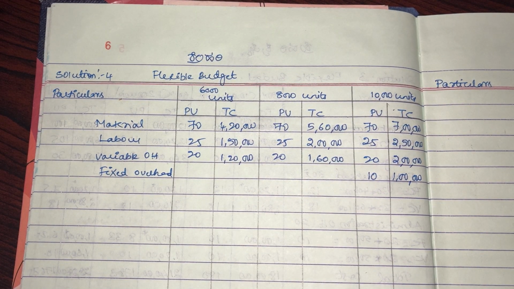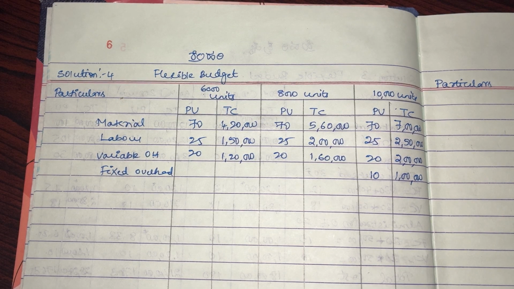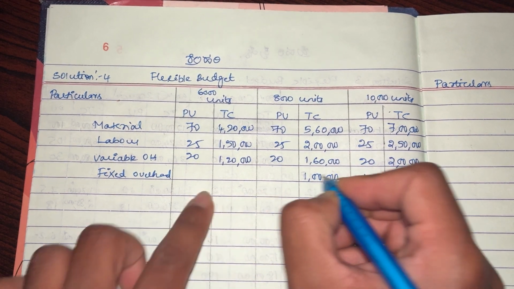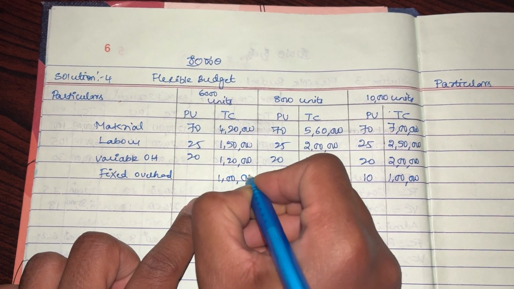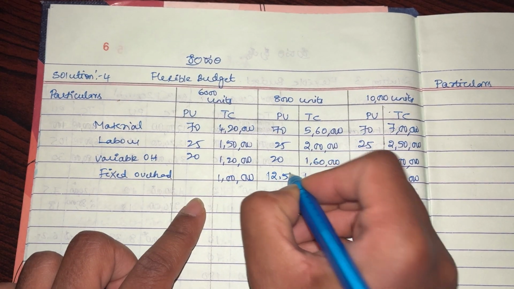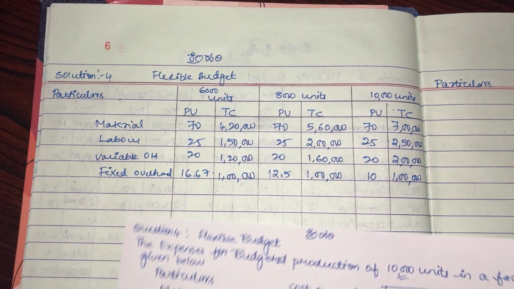Let's check it out for a minute. 10 into 10,000 units will become 1 lakh. Then what I am going to do here is total cost will remain constant everywhere. So 1 lakh divided by 8,000 units will be 12.5, and 16.67. Okay, this is done.